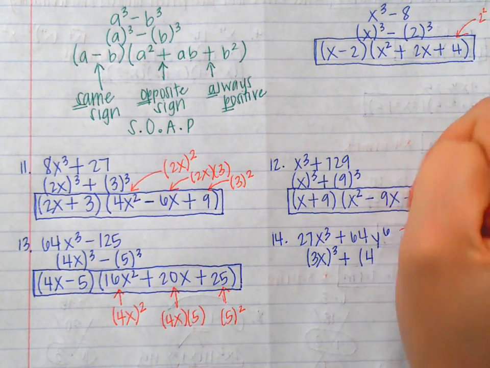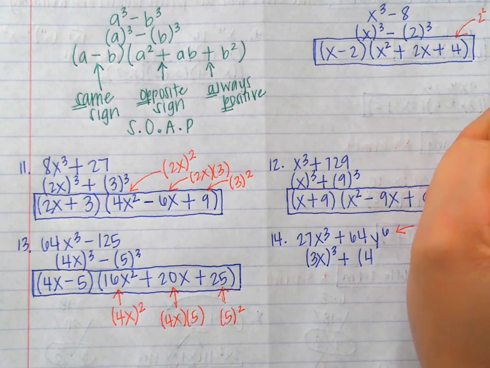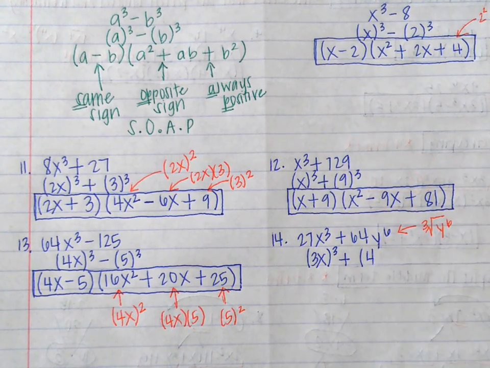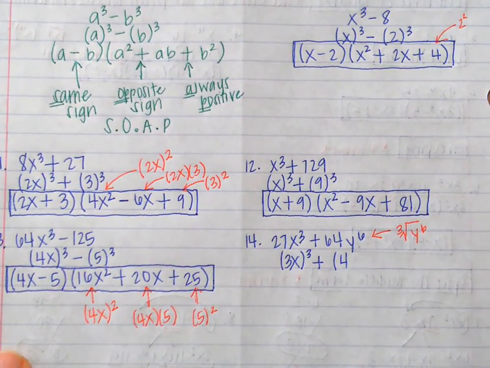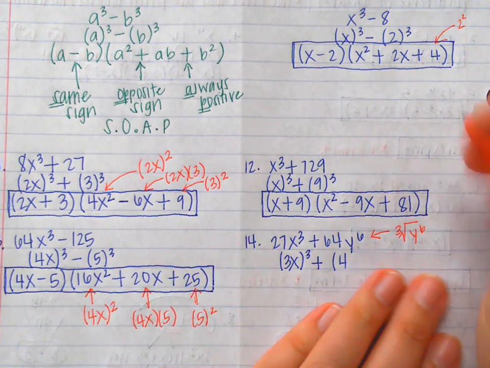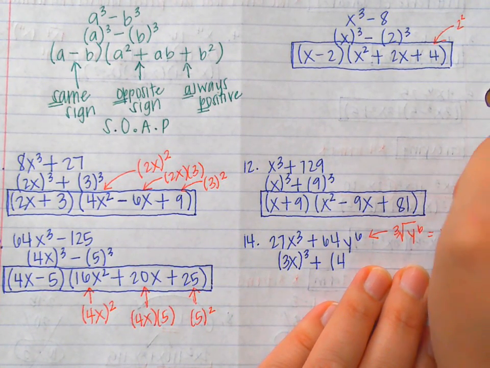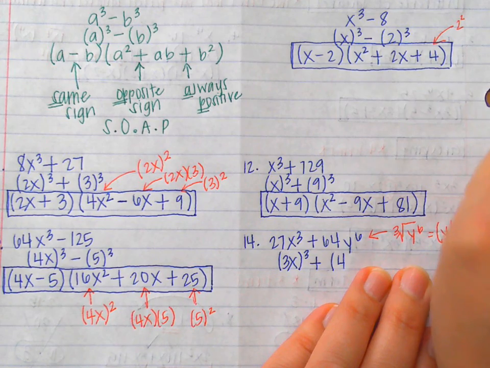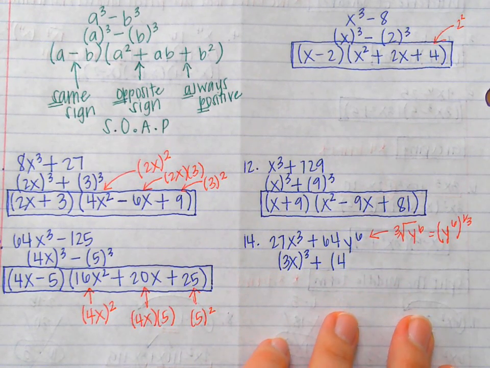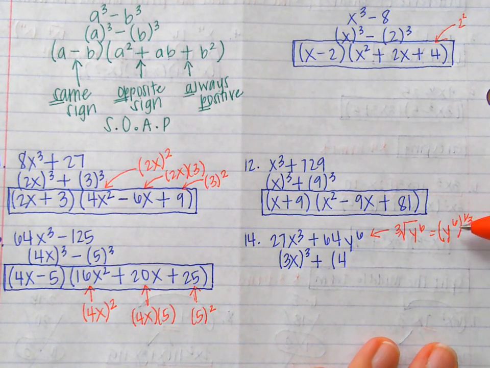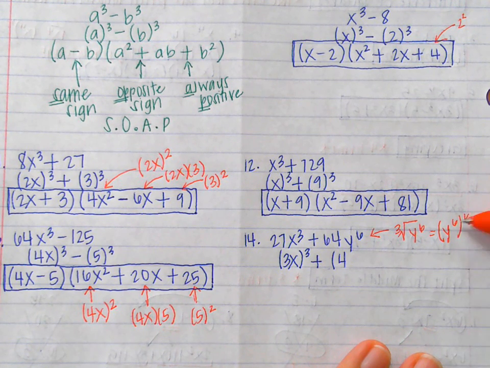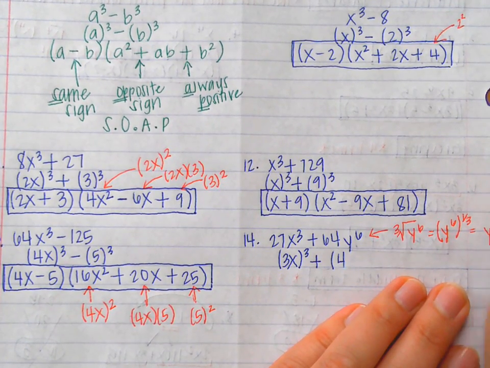Now let's actually talk about that. So the cube root of y to the 6th. Now what I was saying is, remember, it's the same as a fractional exponent. It's the same as me taking y to the 6th and raising it to the 1/3 power. And then hopefully you remember, if you don't, we'll be talking about it in a video soon, with a power to a power, we multiply. 6 times 1/3 is y squared.